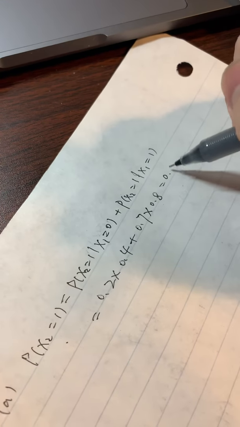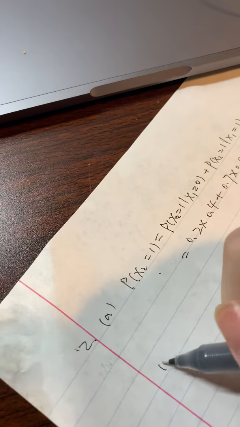It equals 0.64. This is the answer, and it's simple, probably easy.